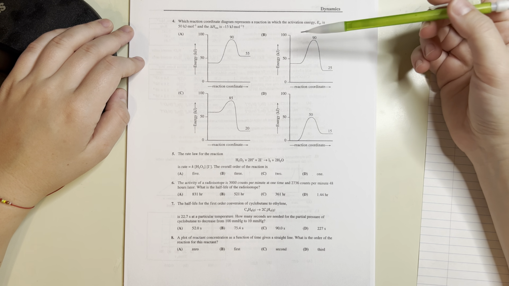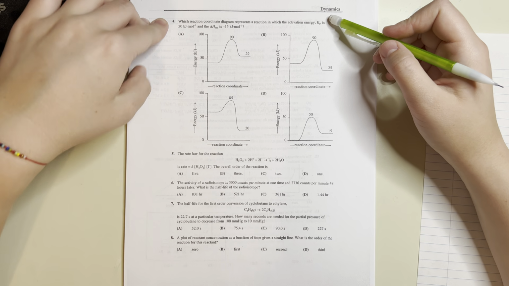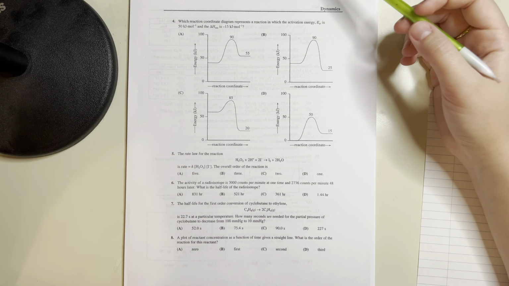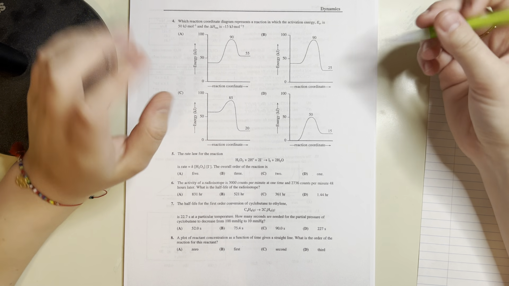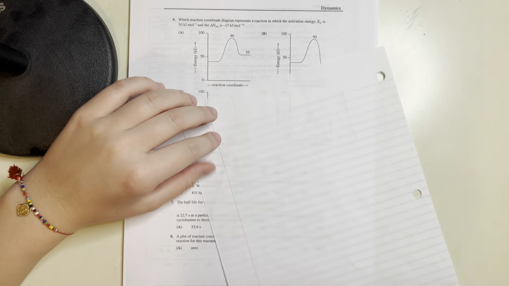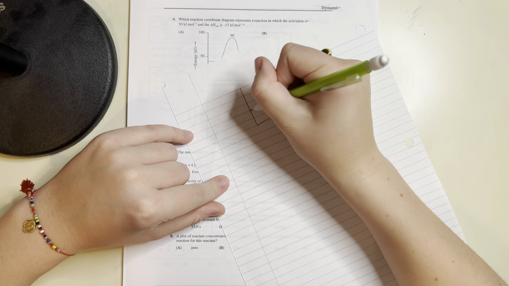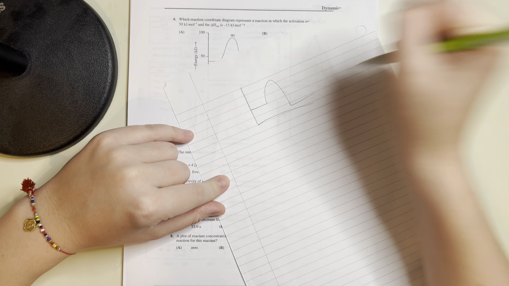Which reaction coordinate diagram represents a reaction in which the activation energy is 50 kJ/mol and delta H of reaction is -15 kJ/mol? So this is really easy. I'm going to draw a reaction coordinate graph so I can map it out. I don't even have to draw this, but I will.